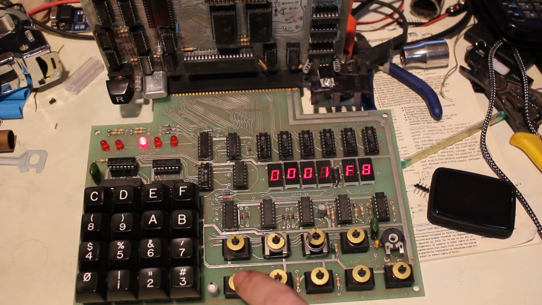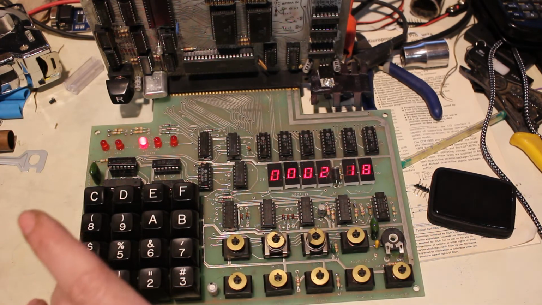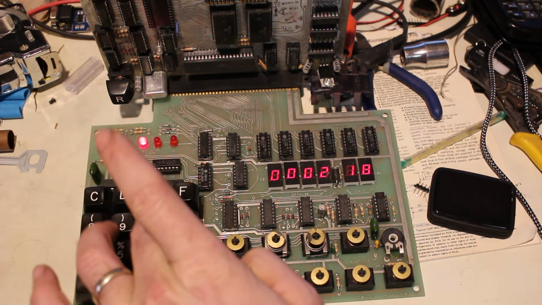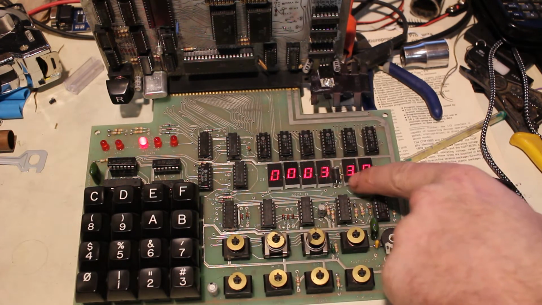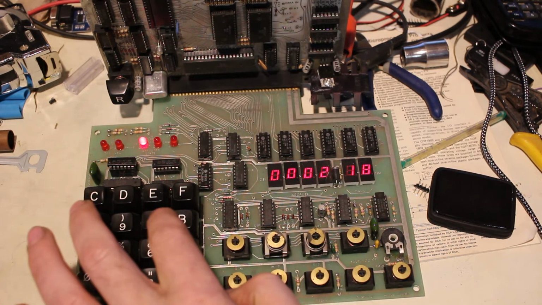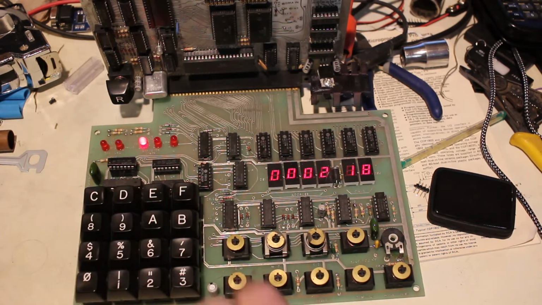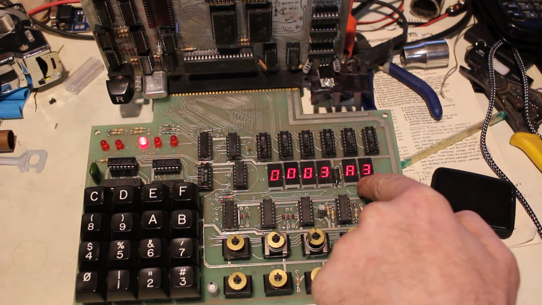F8 in 10. Now I need to go A3 in. Messed up again. Now it's 3-0, so I got to turn on memory protect again. Reset load in 1-8. Yeah, so now A3 in. A3 is correct now.